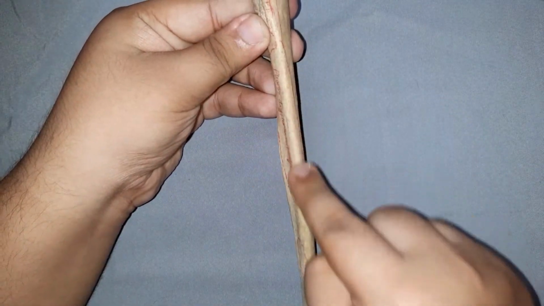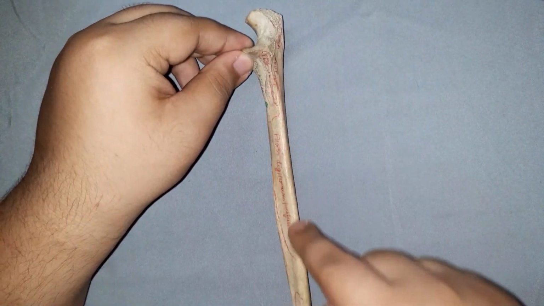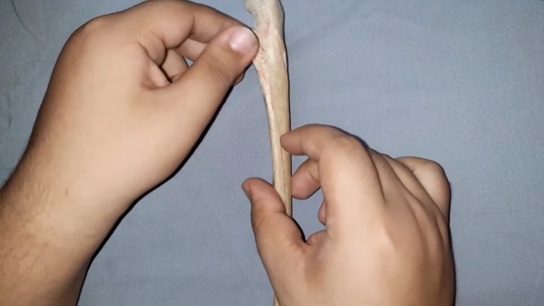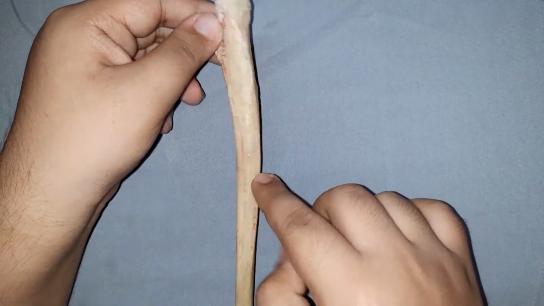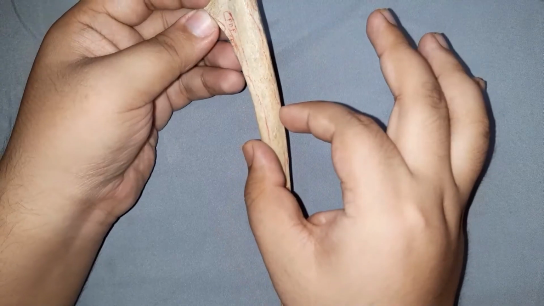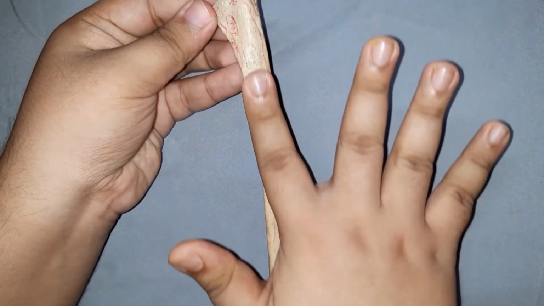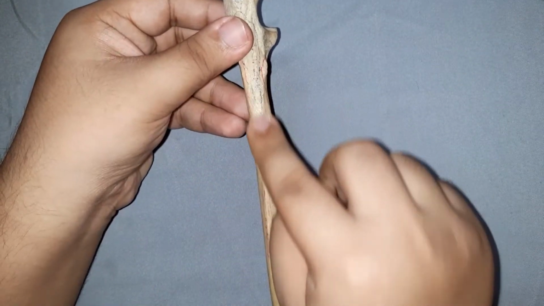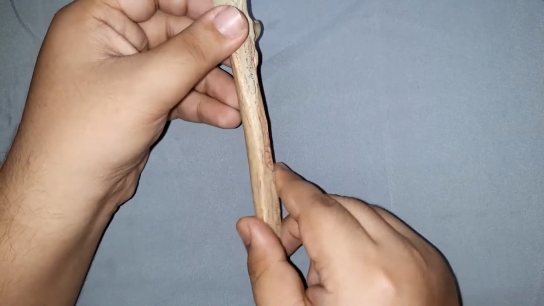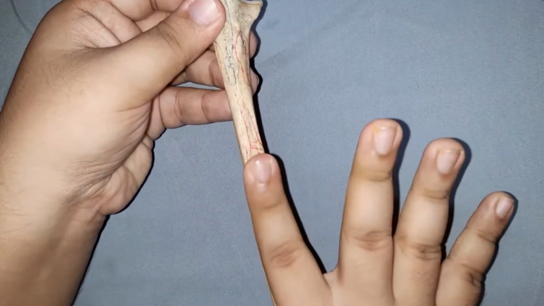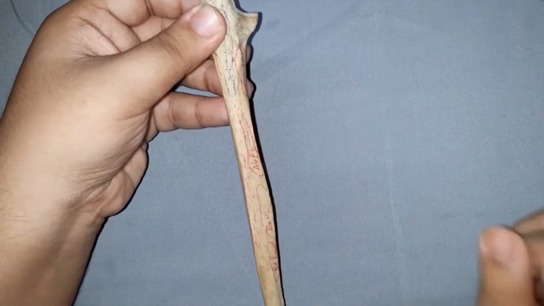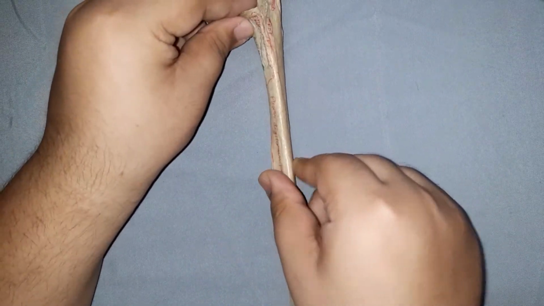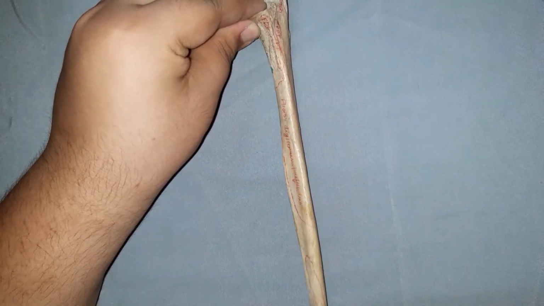In between the anterior border, can you make out that this is the anterior border glistening? Yes, this is the anterior border. In between anterior border, and since this is the medial side, this is the posterior border, right? In between anterior and posterior borders, since this is the medial side, this is the medial surface. Okay? I've turned the bone posteriorly. So this is the posterior border and this is the lateral border. In between the posterior and the lateral borders, this is the posterior surface, obviously. And in between the lateral and the anterior borders, this is the anterior surface.